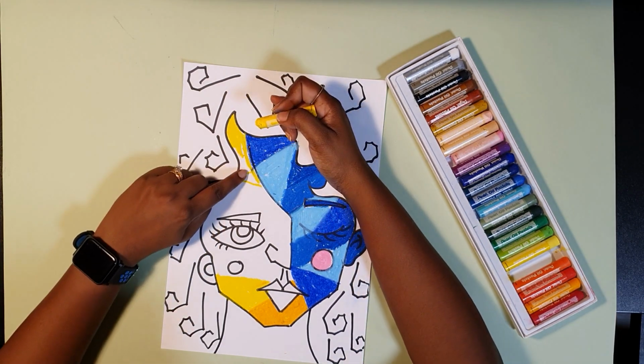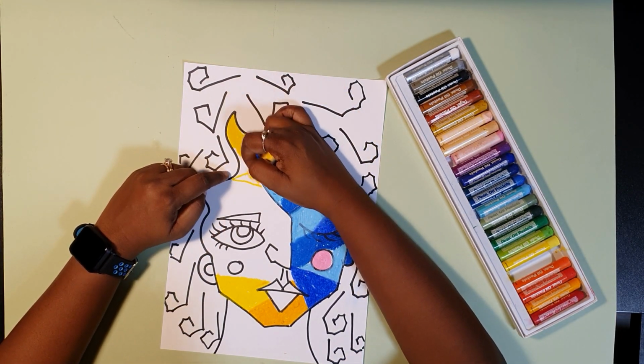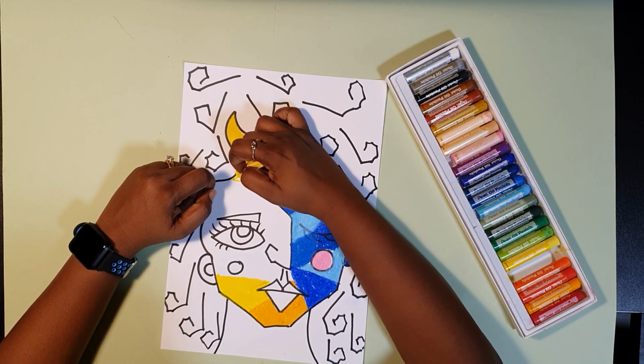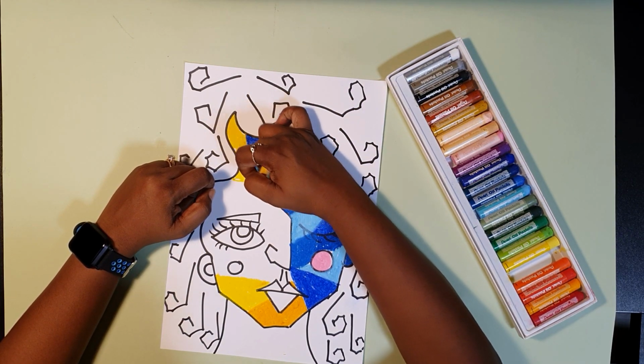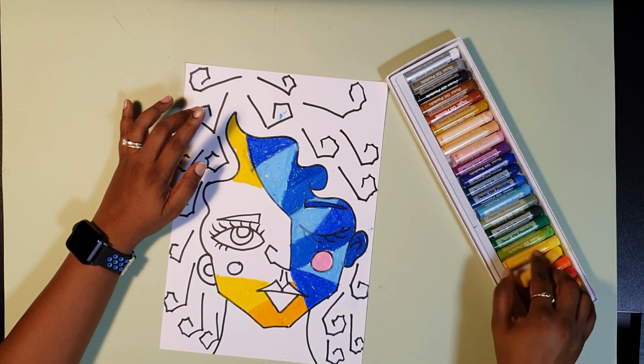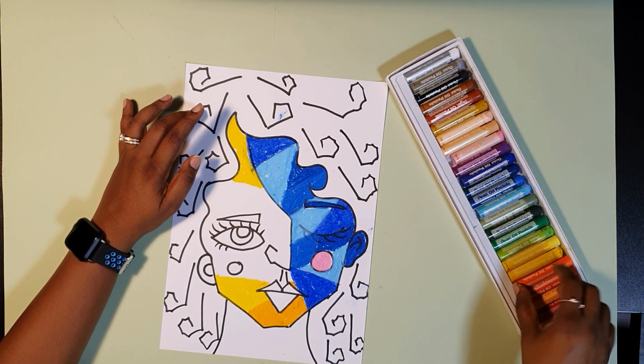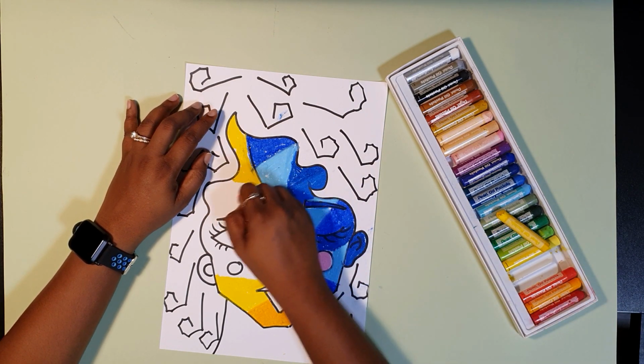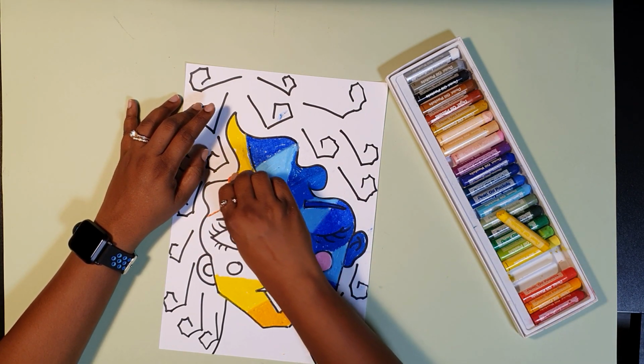Be careful when you use yellow because yellow tends to smudge. So be very careful when you use light colors. But it's okay, it's all right. Smudging is very normal. Straight line, straight line. Okay, color.